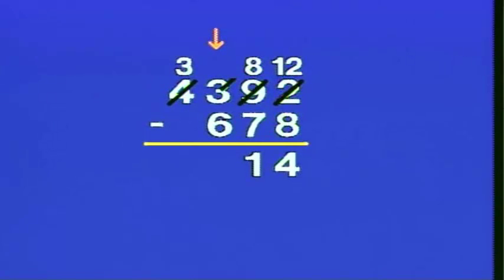The one that we borrow is added, you see it's like 10 added to 3, so it's really 13 in this column. And now 13 minus 6 is 7. And in the next column, 3 minus vacancy would be 3. So 3,714. Very close to our estimate of 3,700. So this is a reasonable answer.